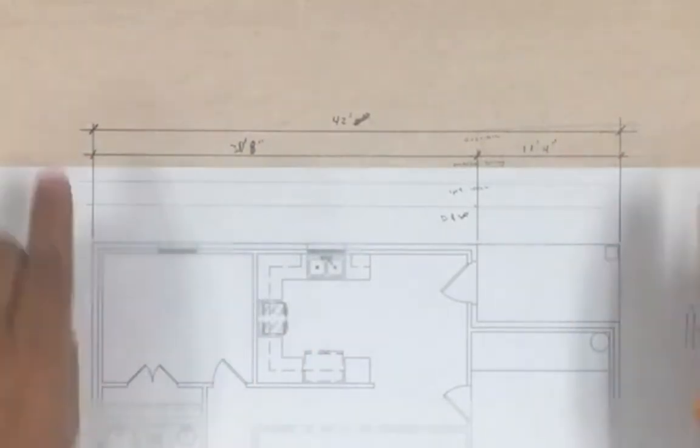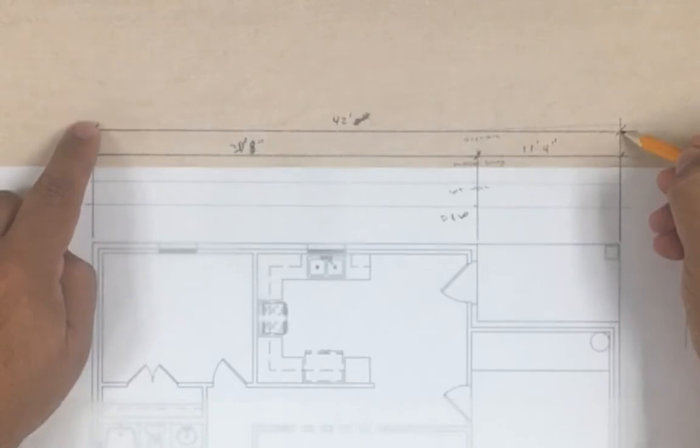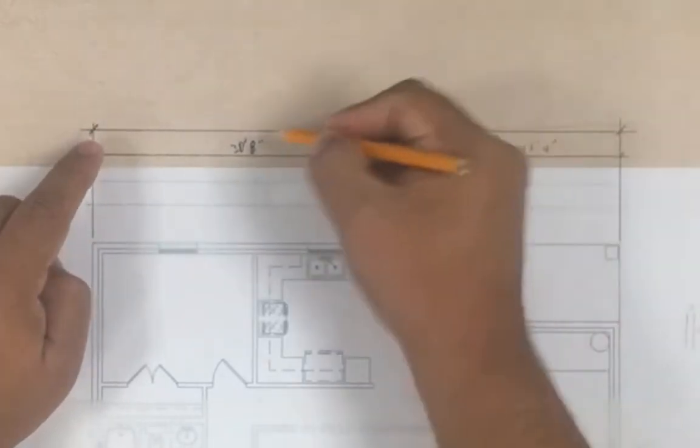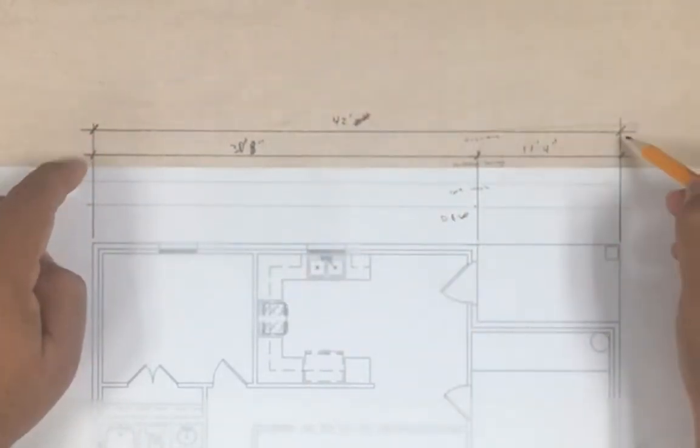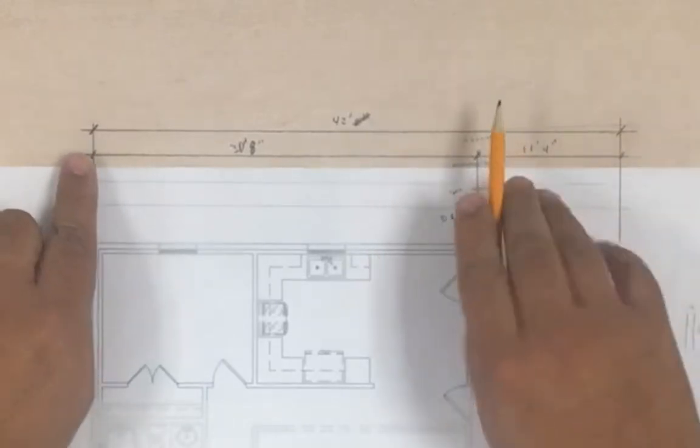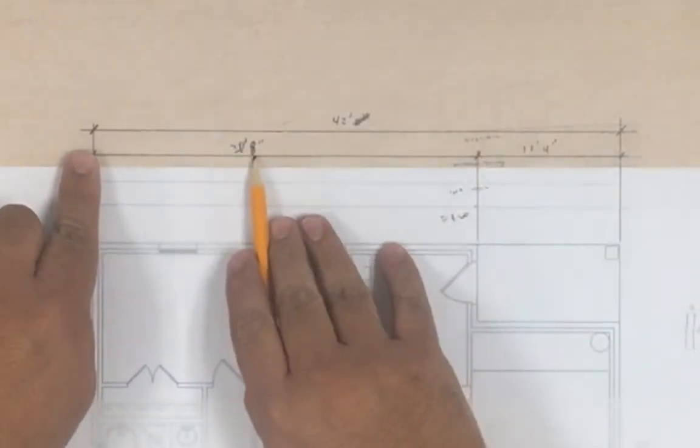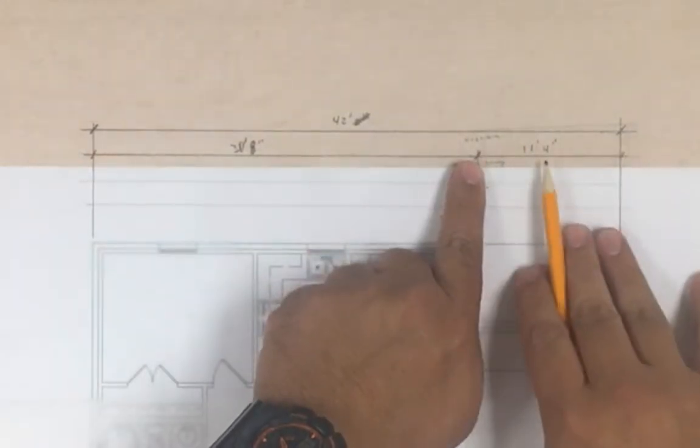So now you can see it. Overall, tick here, extension lines, dimension line, dimension, the number. And then this one, major break, is from here to here. That'll be 30 feet, 8 inches. Here to here, it will be 11.4.